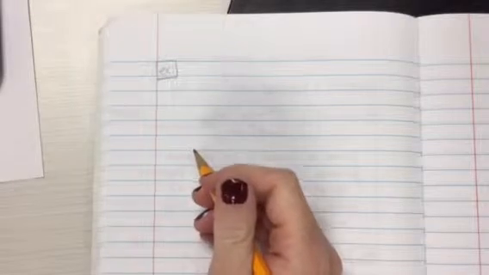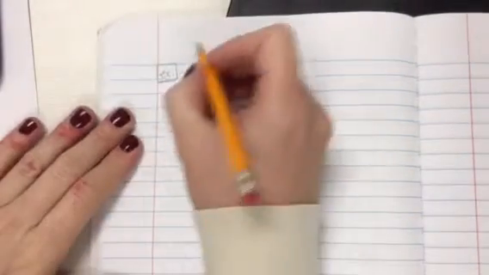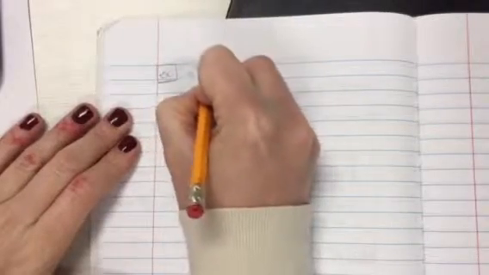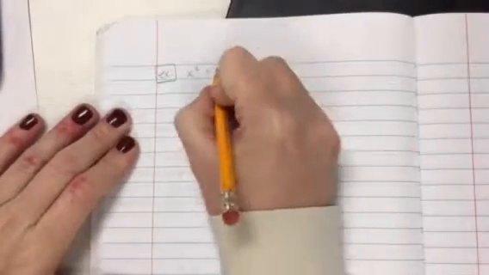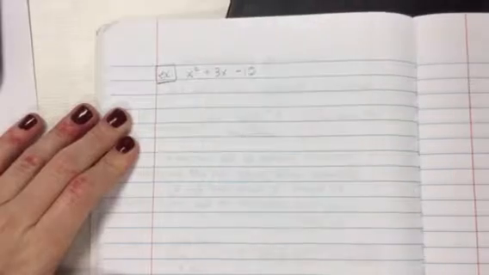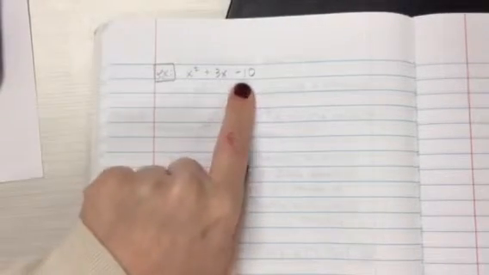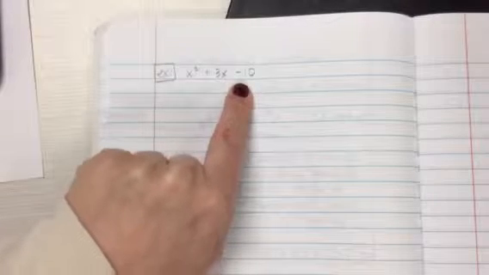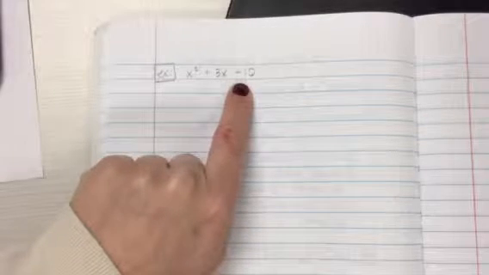Okay, let's look at one that has a negative constant. So let's look at the example x squared plus 3x minus 10. Our 10 is negative, which tells us that one of our factors is going to have to be positive and one of our factors is going to have to be negative. We'll get to that in just a second.